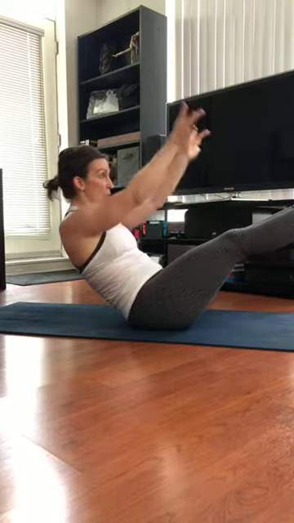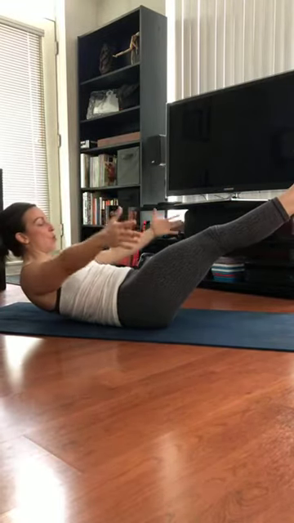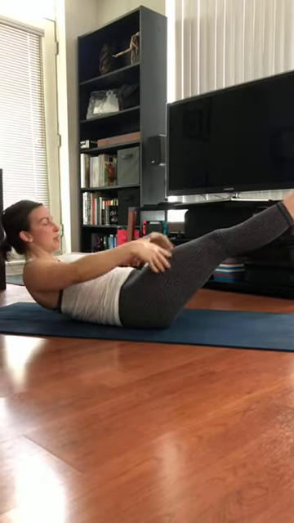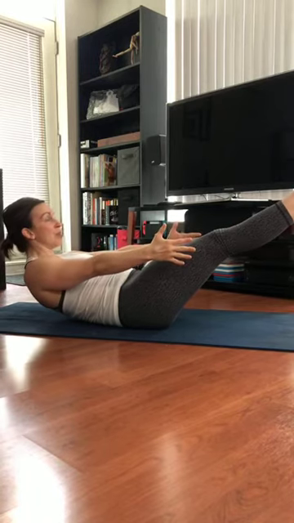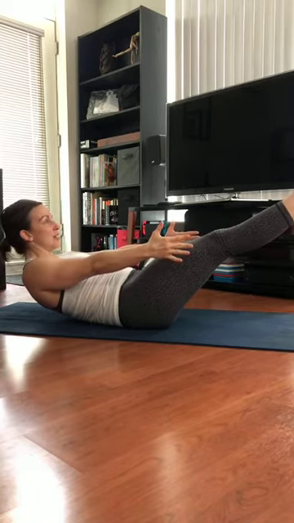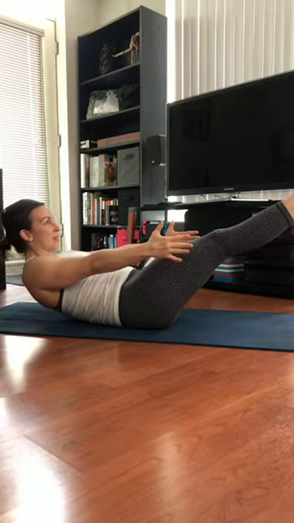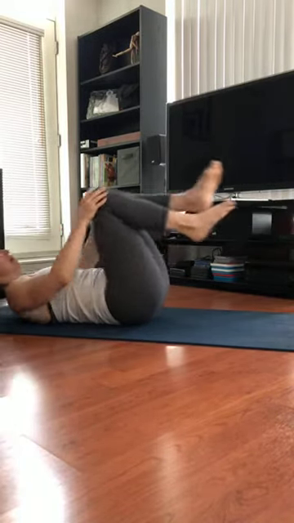Here I go, legs out in front of me. Lower back, push it down towards the floor. Hold my hollow body position, squeeze the legs, round the shoulder blades up, hold. Good, good, good. Hold 5 more seconds. And relax. All right, come back up.